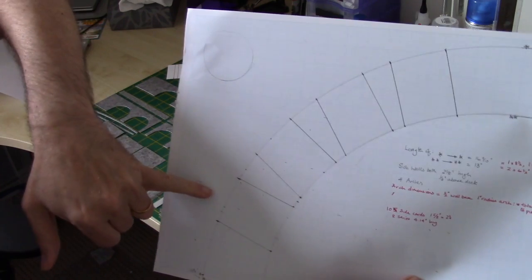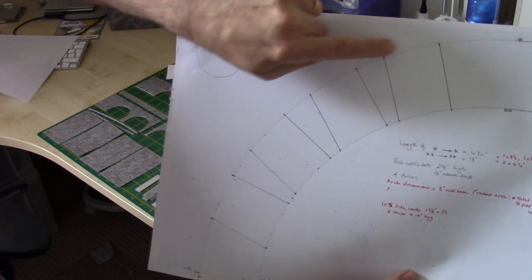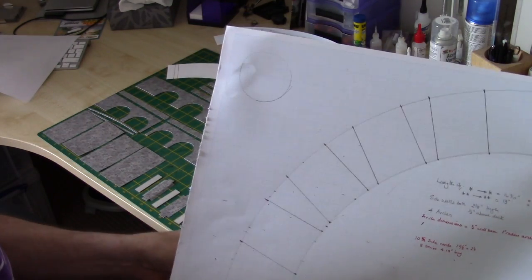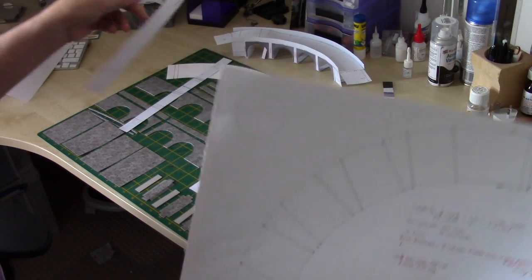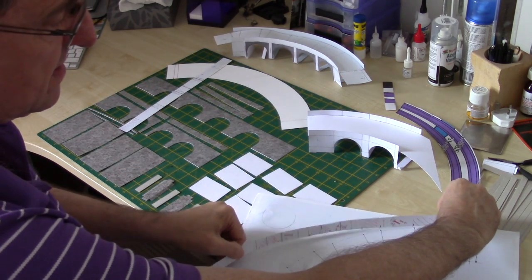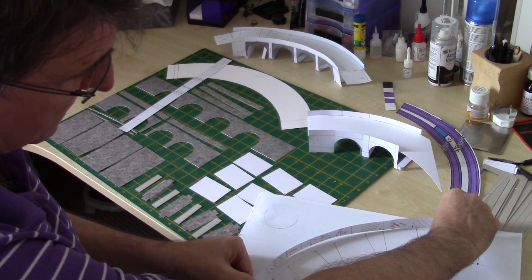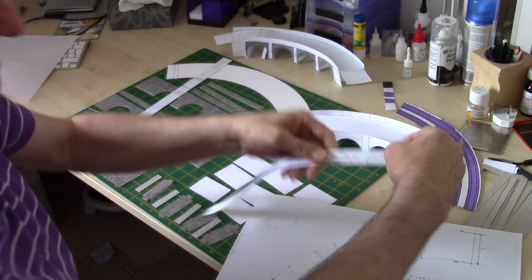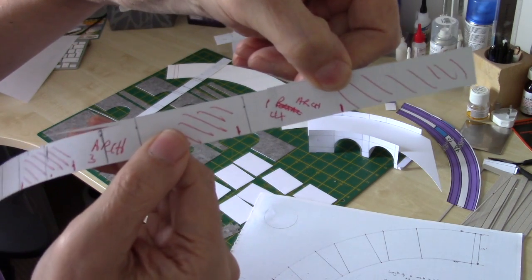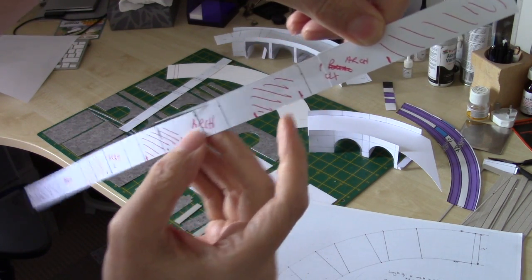This is the tunnel that will go underneath, and that gave me the points on the outer side where the tunnel would emerge. So I could then use this as a model to bend this round, holding it very carefully in place. And that allowed me to make the marks that you can see on here, I hope. Have a look, there you go. The little red marks that are on here for where the arches were.